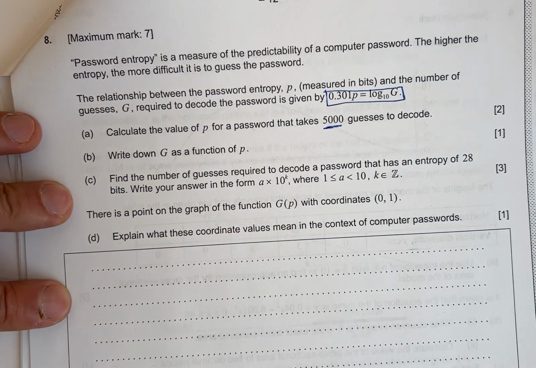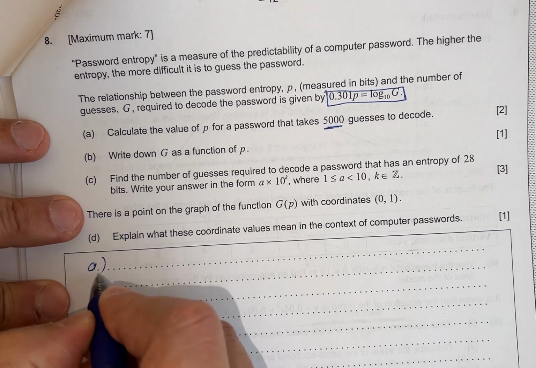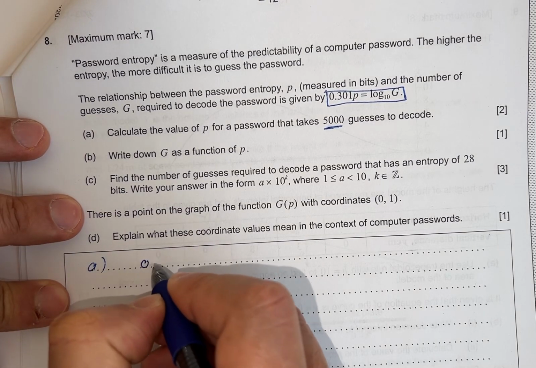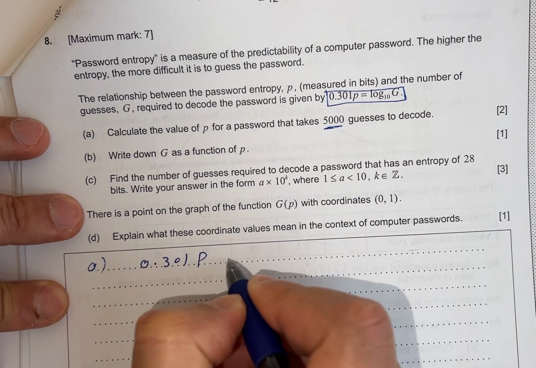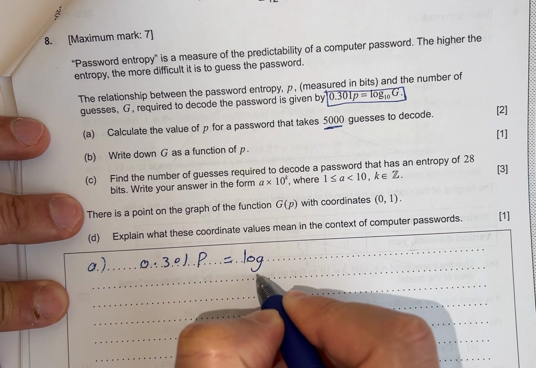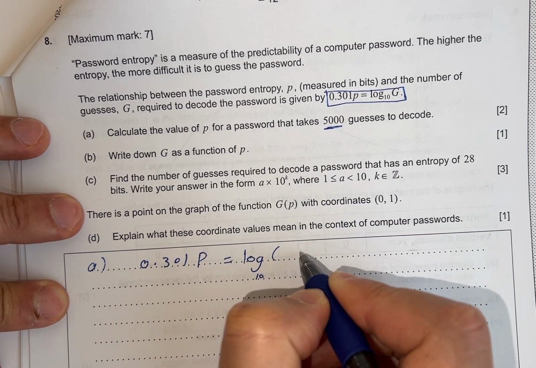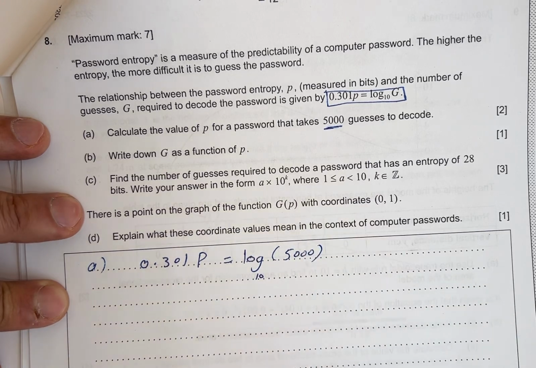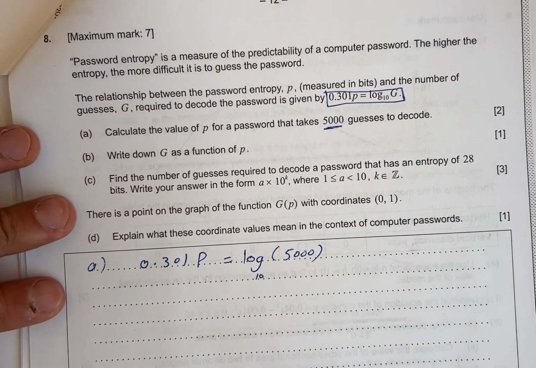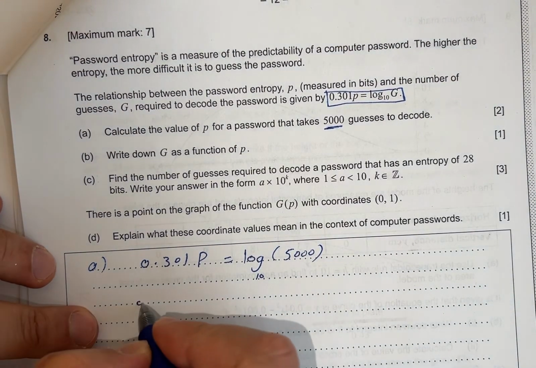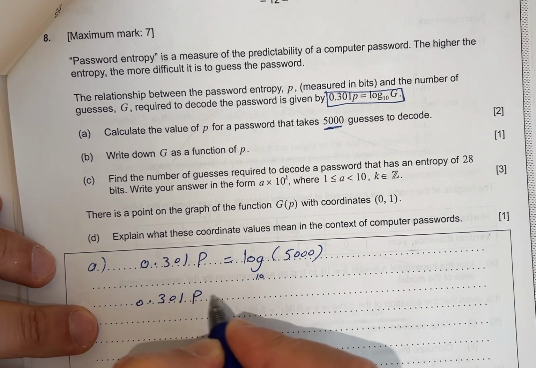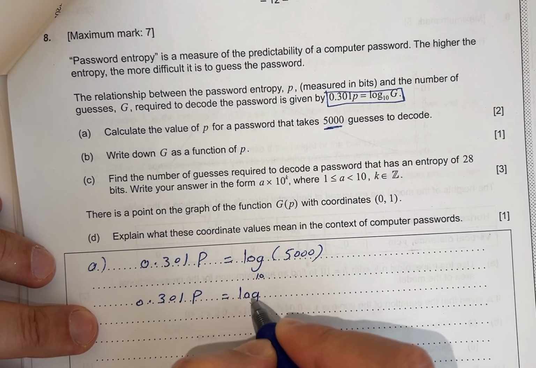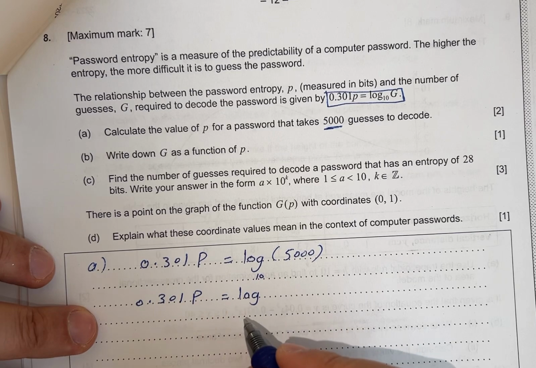Remember, this is paper 1, so you don't have a calculator. So question A: 0.301P equals logarithm base 10 of G, which is 5,000. What should I do here? Usually if the base is 10, we wouldn't write it.